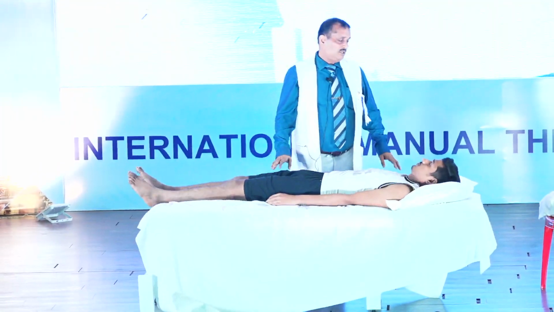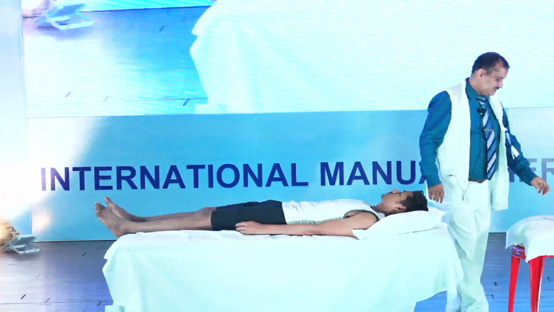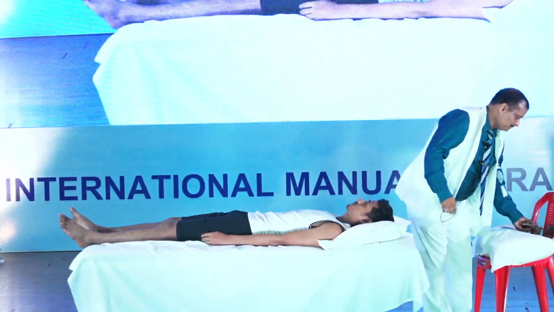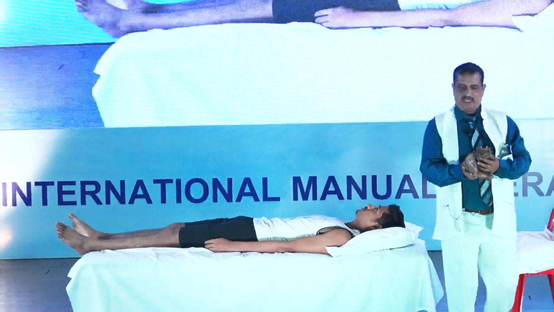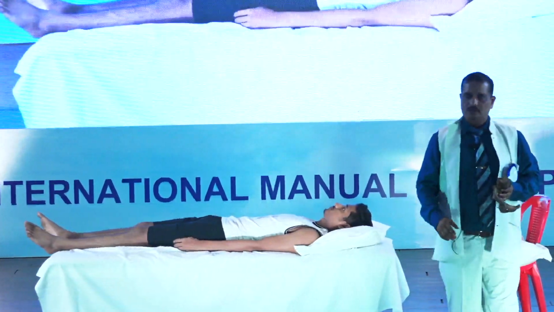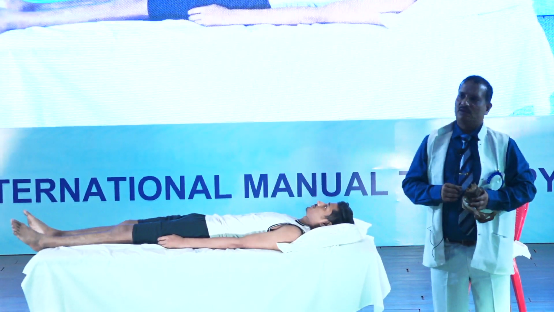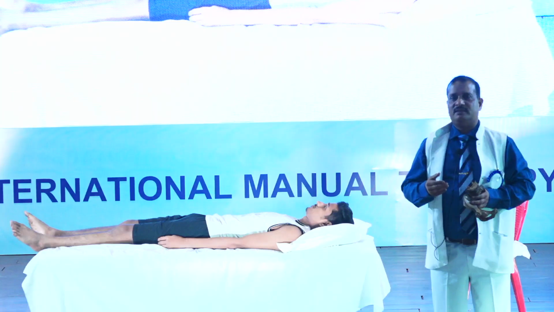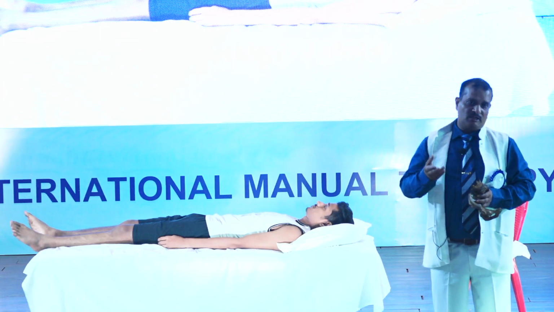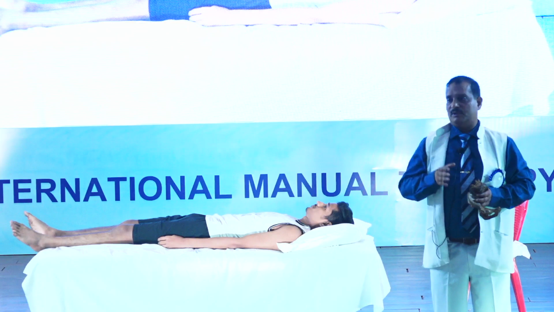Now coming to the pubic symphysis dysfunction. It is very common for athletes like runners, or post-delivery. Post-delivery, this is quite common.